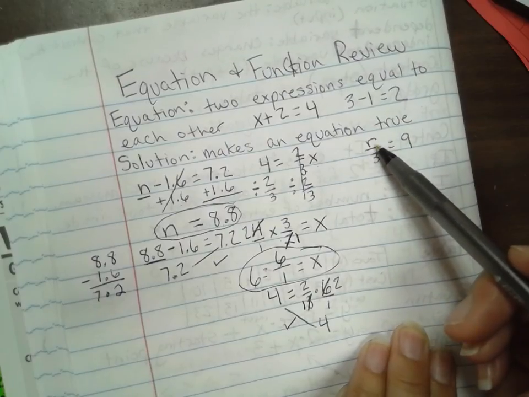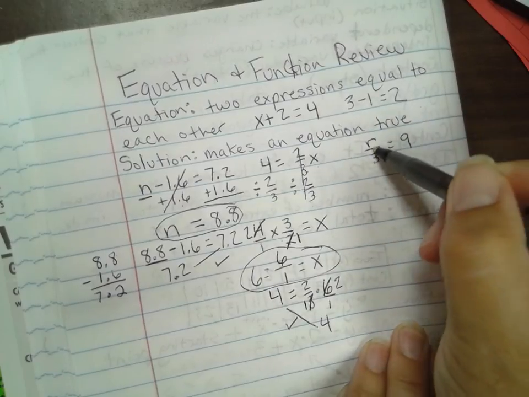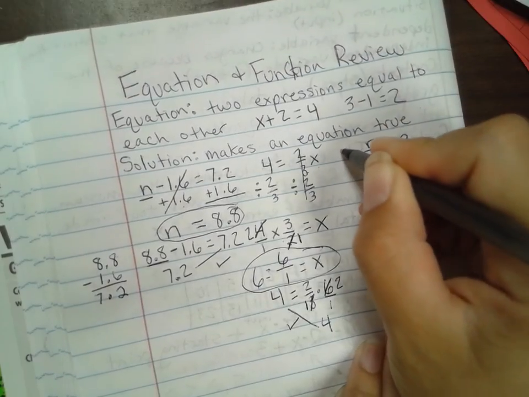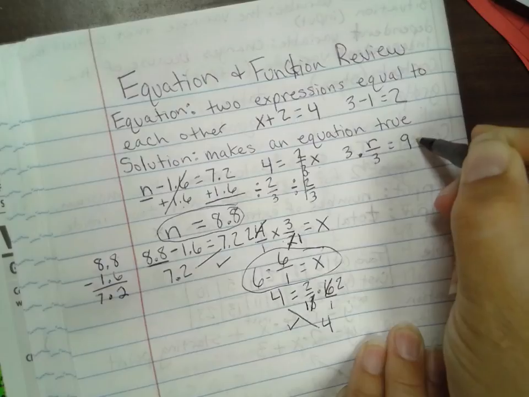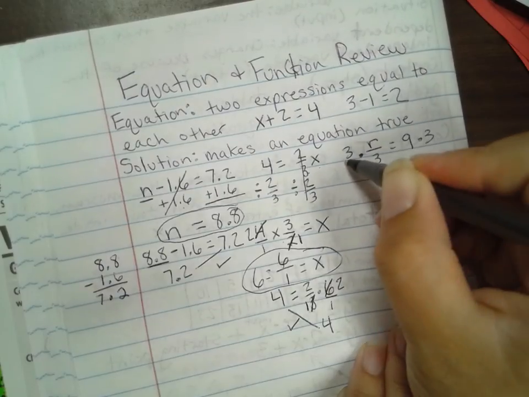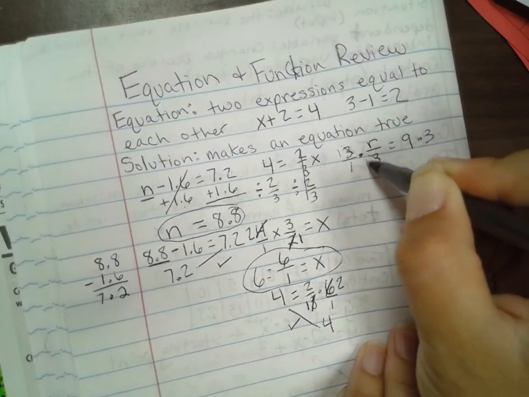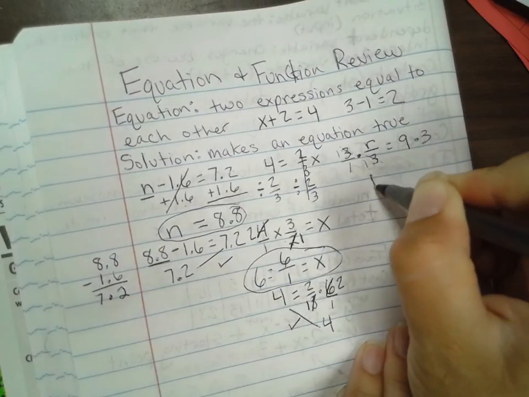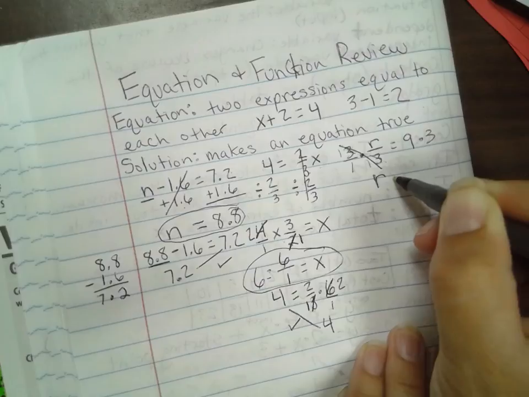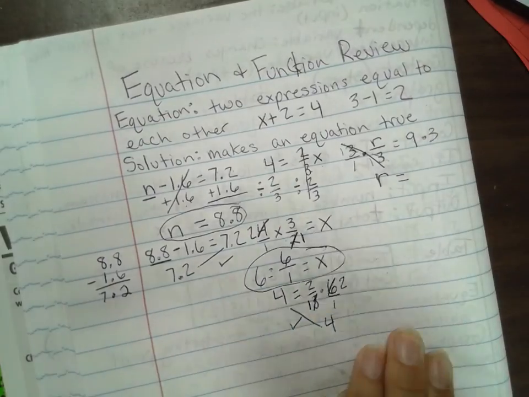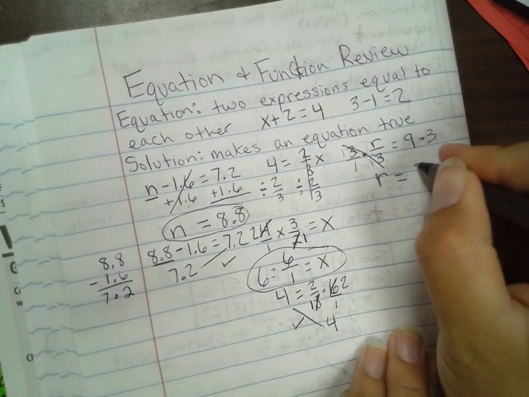What number was divided by 3 to get 9? How do I undo division? I'm going to times. So if I times by 3 and I times by 3 to this side, if these are fractions, these will cross cancel and give me 1, which would leave me with 1r. So it's going to cancel each other out and give me r on this side. 9 times 3 is 27.